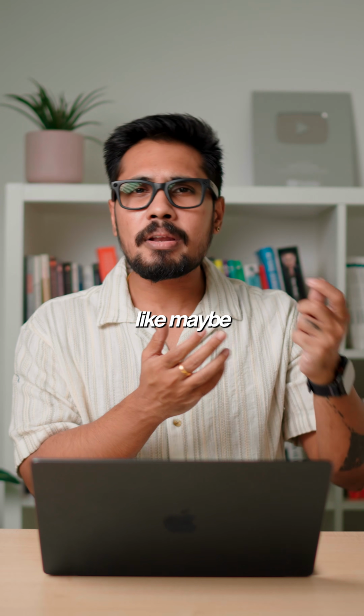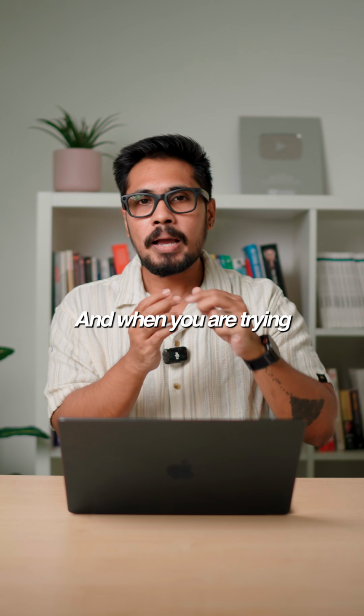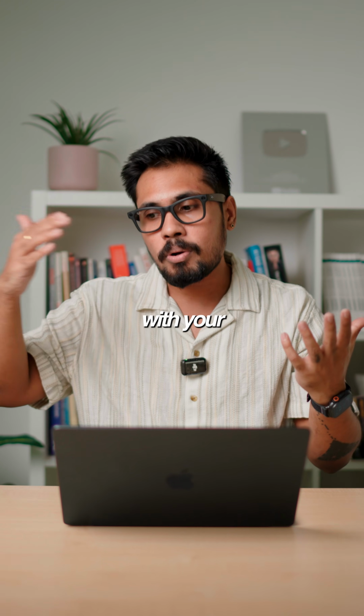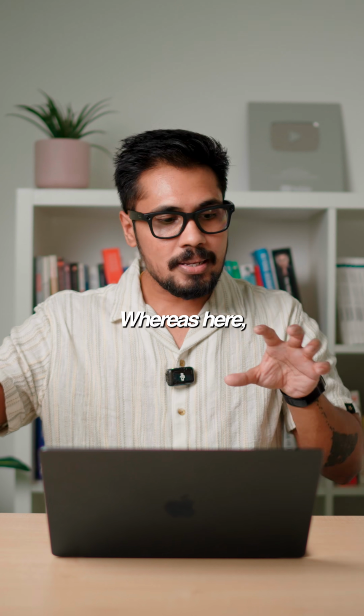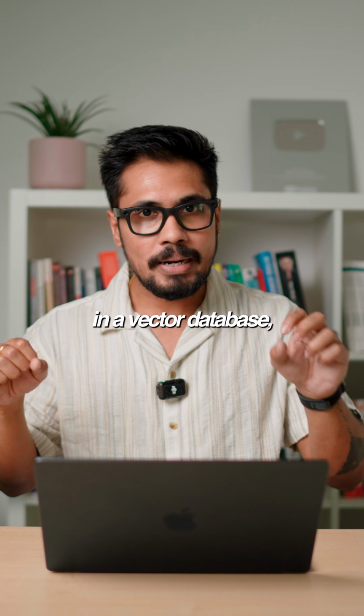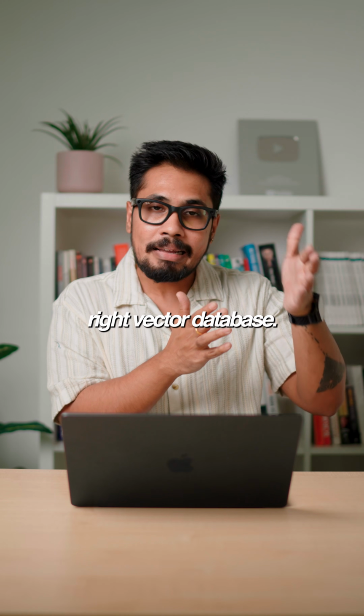Simple equations like Euclidean distance, but here we use various similarity-based equations. When you go with a relational database, in order to query the data you use SQL. Whereas here, in order to query the data in a vector database, we need to use similarity search. That's the reason we need to pick the right vector database.